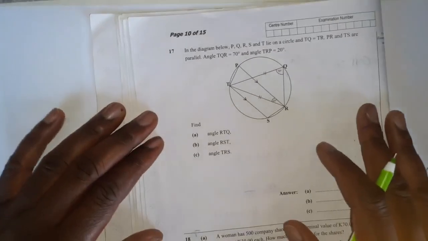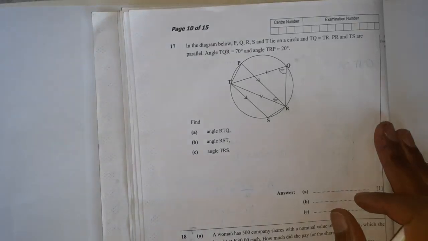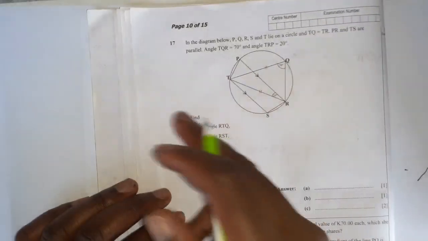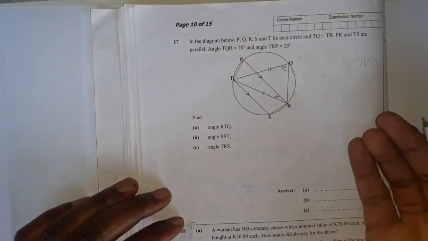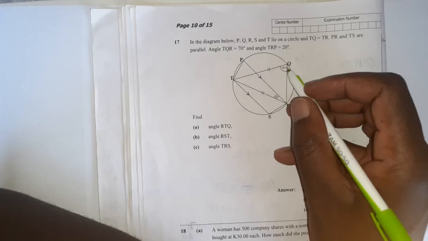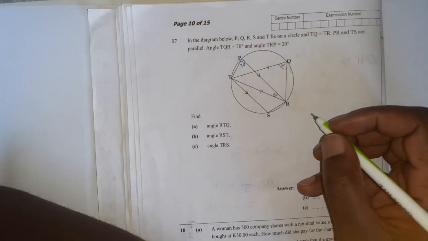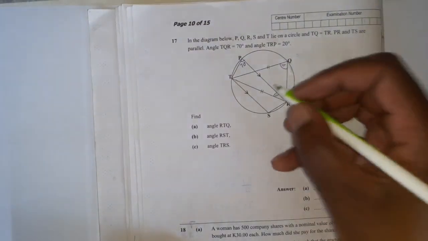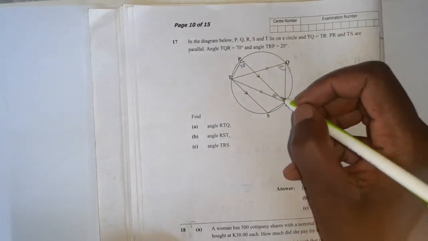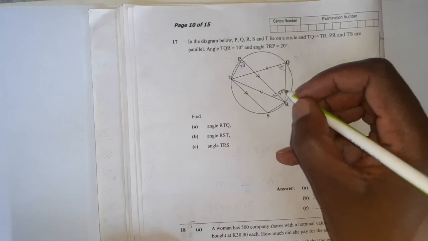So then we have this question on secant theorem. What I like doing is that even before I read the questions, I want to make sure that I find the angles that I can easily find. Okay? So let me try and see. This is 70. This is also 70 here. And this angle here is 70. And this triangle is an isosceles triangle, so this whole angle here is also supposed to be 70. So this remaining part is 50.